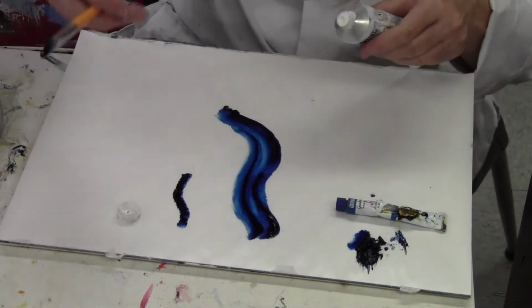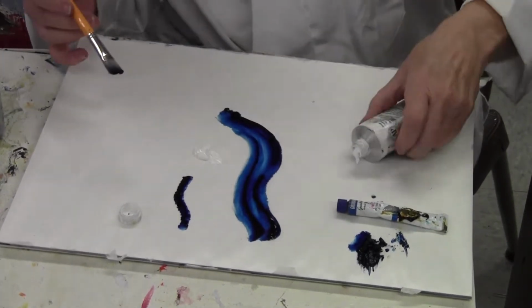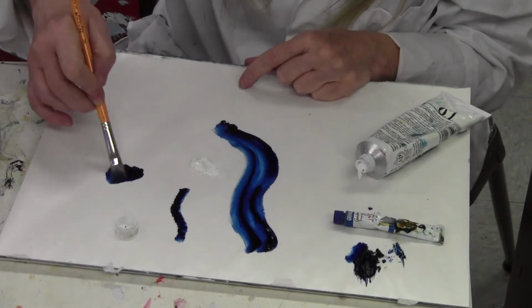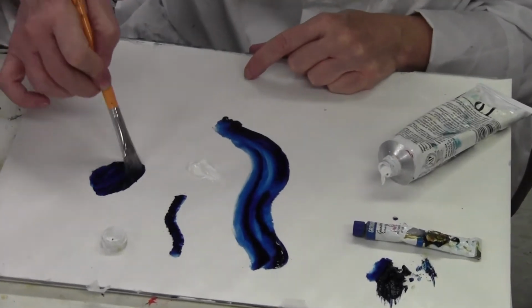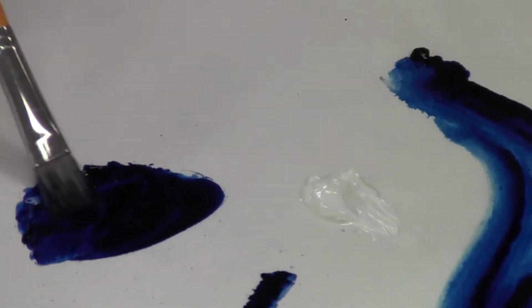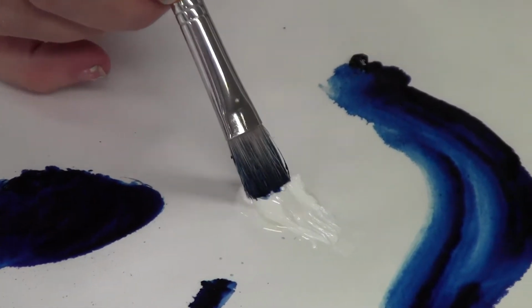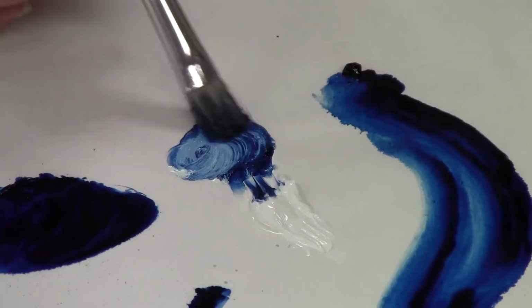So while we're here, I wanted to show you. Here I have some of my white paint. You can see this Prussian blue is really gorgeous, but it is very strong. It's a very strong blue. So if I am trying to mix into it, like we've talked about before, here's my white. Say I want to make a lighter blue.